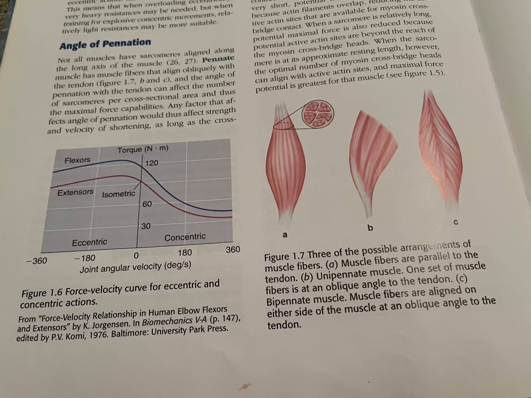As long as the cross-sectional area remains the same, muscles with greater pennation, muscle fibers at a greater angle from parallel to the tendon, have more sarcomeres in parallel and fewer sarcomeres in series. They are therefore better able to generate force, but have a lower maximal shortening velocity than non-pennate muscles. Angle of pennation may vary depending on hereditary factors and even training, which could help account for some of the differences in strength and speed seen in individuals who have muscles of the same size.